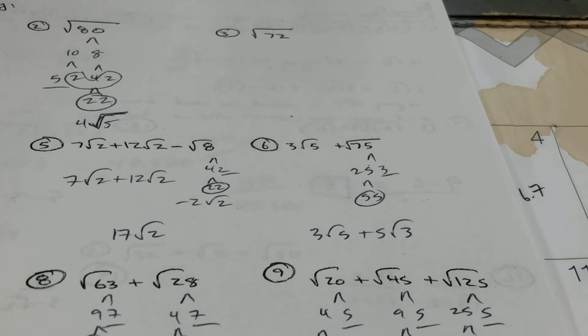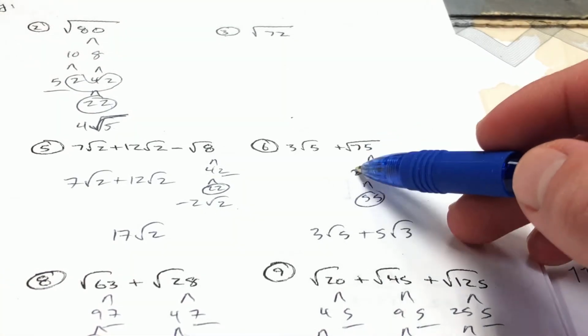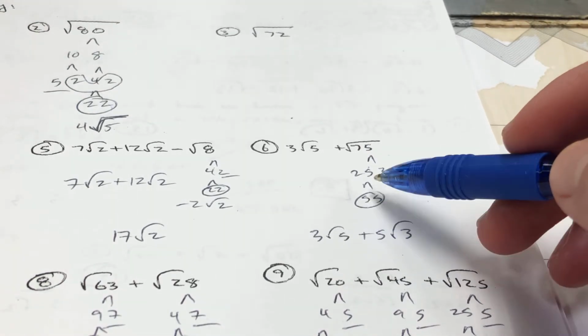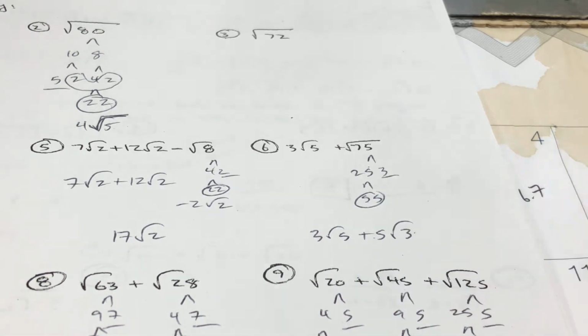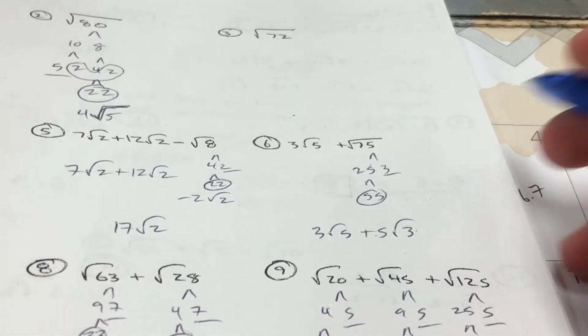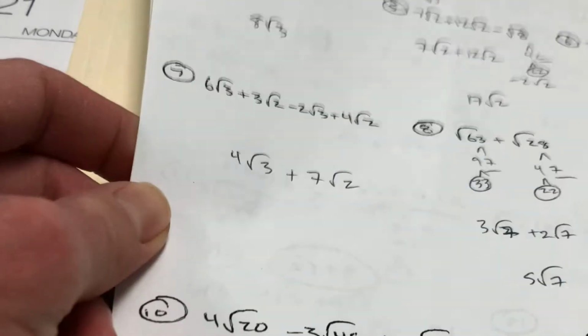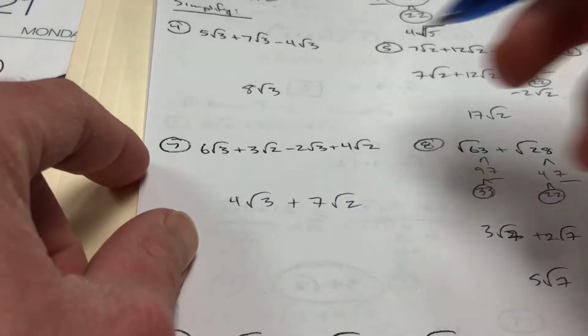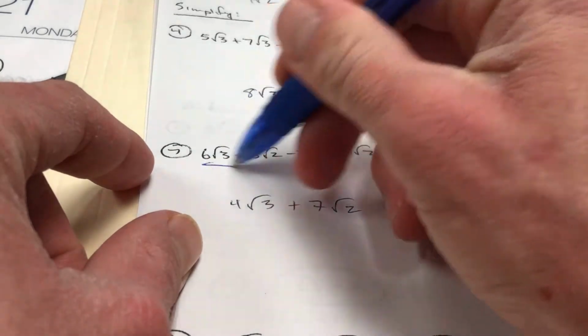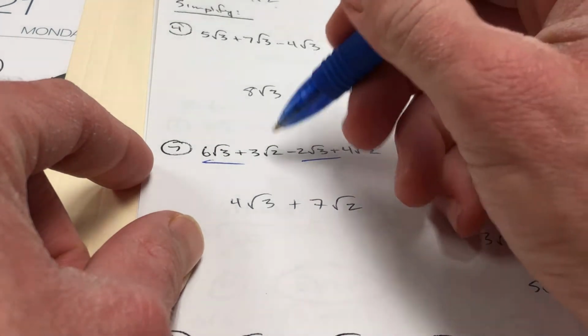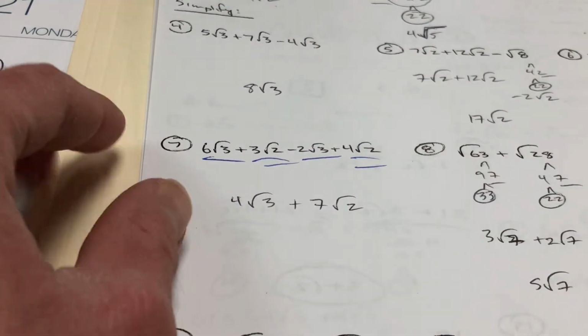All right, number 6. Square root of 75 is 25 and 3. That's 5 and 5, so 5 root 3. 3 root 5 and 5 root 3. It's not 8 root 8. That's all it is. 3 root 5 plus 5 root 3. I can combine those. That's 4 root 3. Can add those. That's 7 root 2.